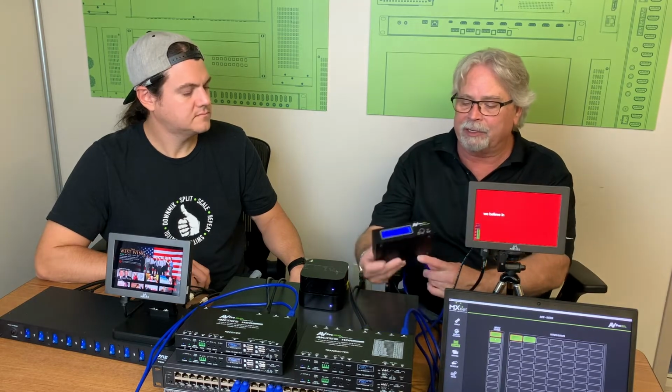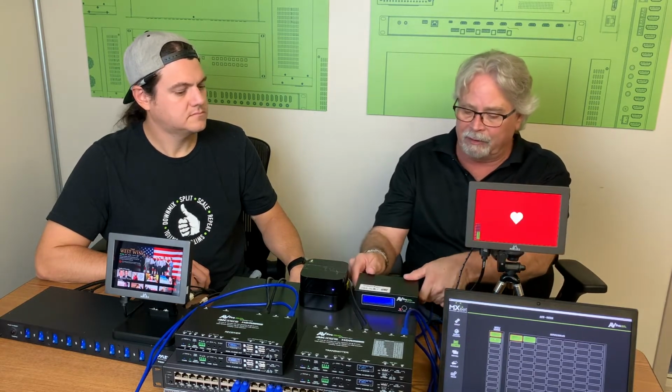We wanted something that would be much easier to manage than what you've had to deal with in the past. And that starts with the design and architecture of the system itself, and then flows all the way through to the user interface, the PC software in this case, that allows you to easily set these things up and get them going in no time at all.